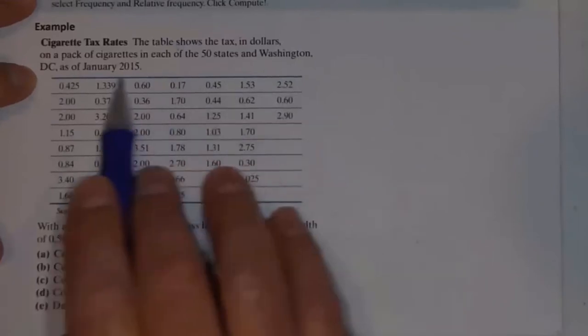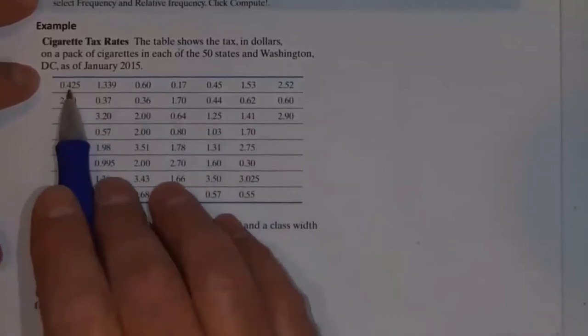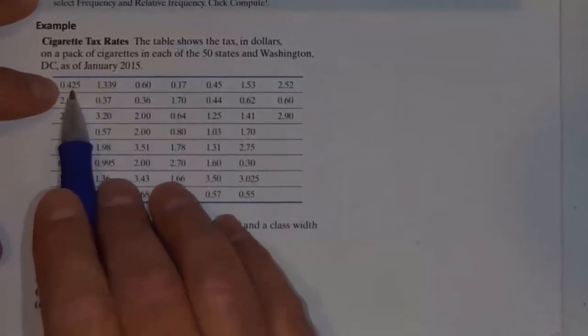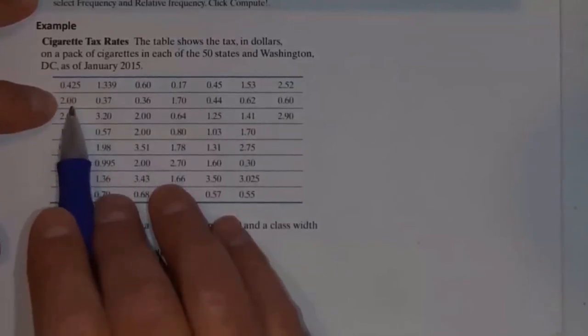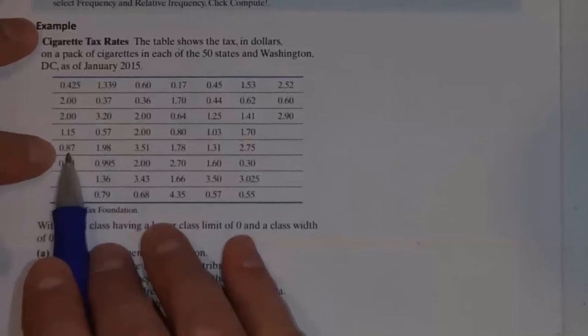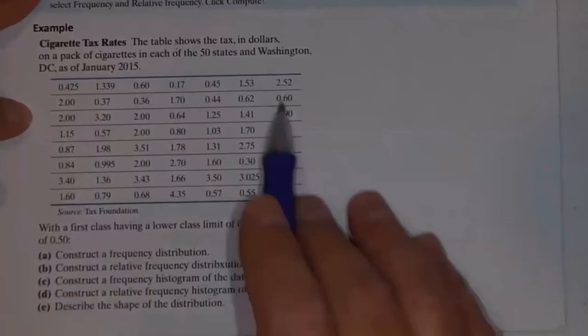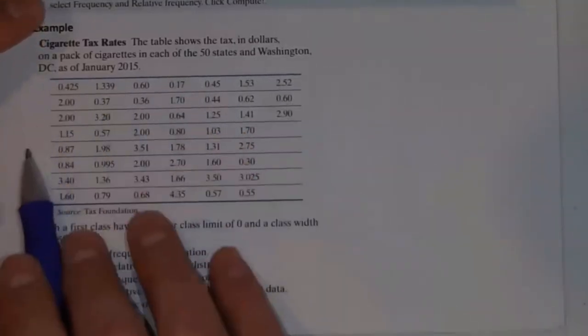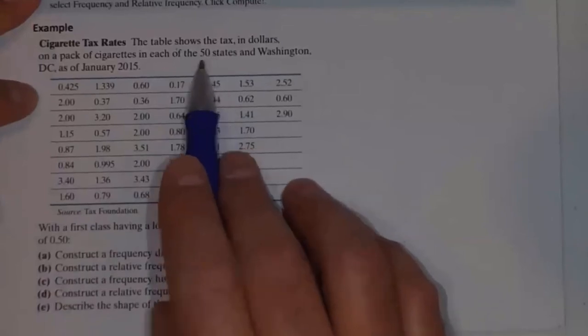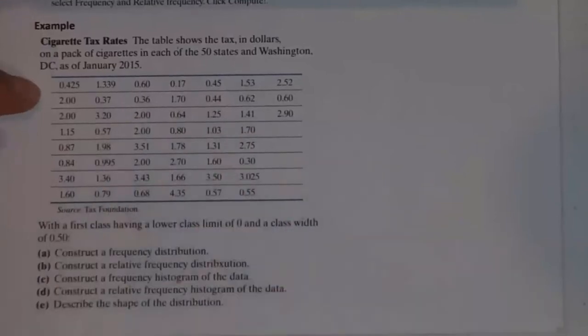So if you look through this set of data, again, these are the tax rates on a pack of cigarettes. I don't know which state, but one state charges 42.5 cents in taxes on a pack of cigarettes. Another state charges $2 in taxes on a pack of cigarettes. Another one charges $2 as well. Another one charges $1.15, and so on, 87 cents and 84 cents, and so on and so on. Now there are 51 data values here because in addition to the 50 states, we're also including Washington, D.C. So 51 data values here.